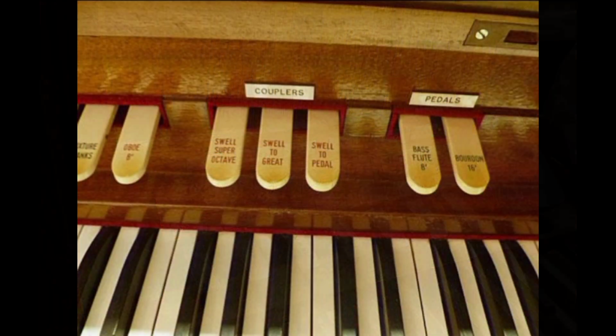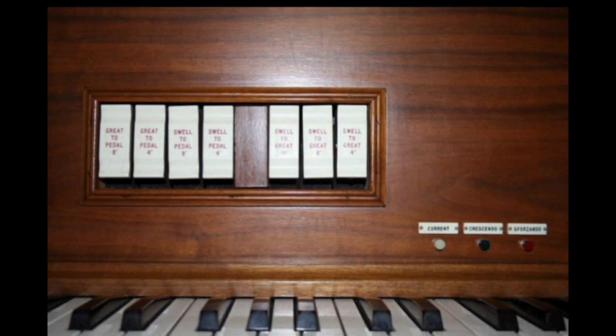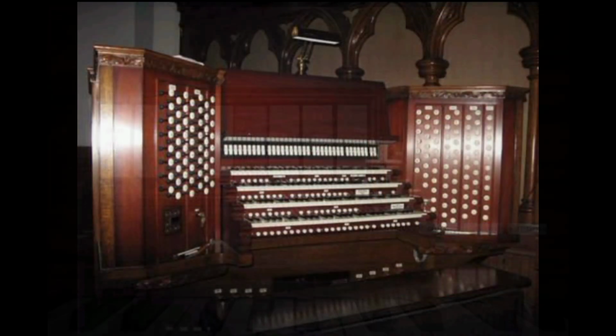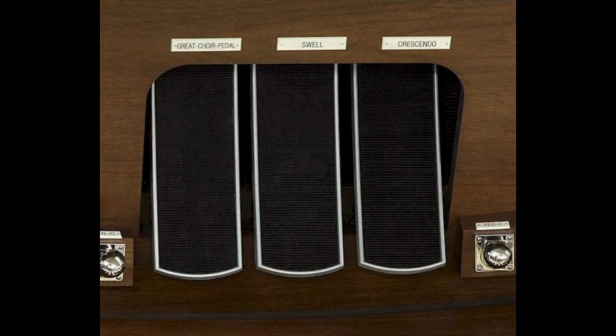Part 5. Couplers. Now let's talk about couplers. Couplers allow the organist to connect one division of the organ to another. For example, a coupler labeled swell to great allows selected swell stops to sound when the organist plays the great manual. Why is this useful? It allows the organist to combine sounds from different divisions and create a fuller or more varied registration. Couplers are therefore extremely useful when building the sound of the organ during a hymn or piece of music.